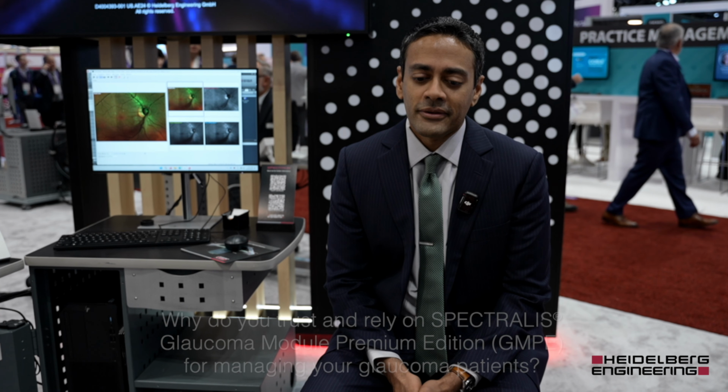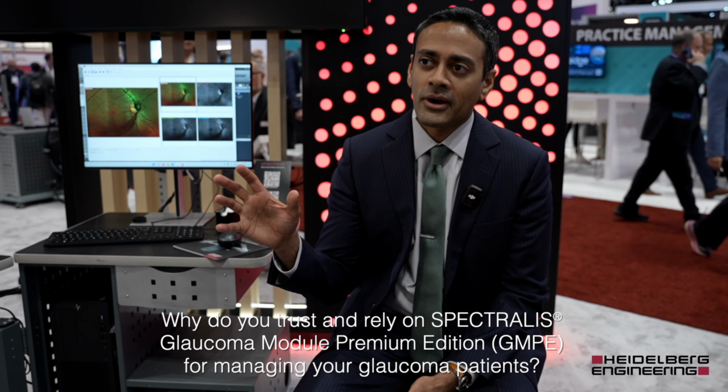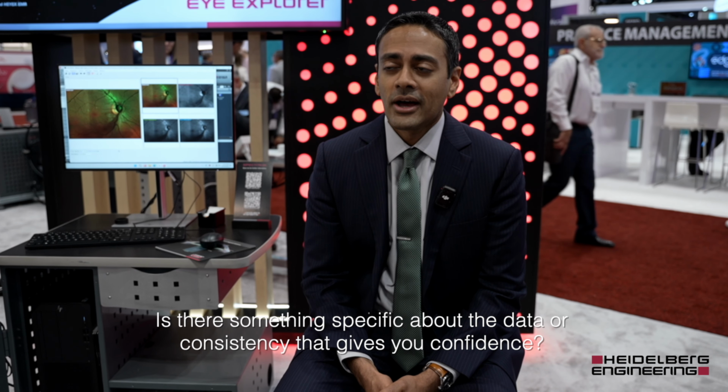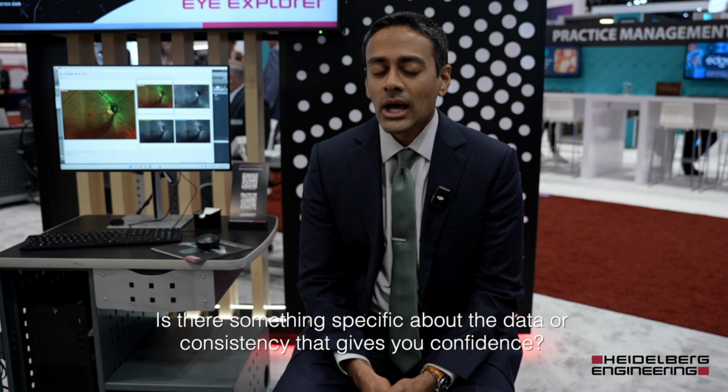It's super helpful. When a patient is scanned multiple times, the patient's axis between their fovea and their optic nerve head is really maintained and stable between scans. It allows me to trust my scans as I get them over time, and it really provides the confidence that if there is a change, it's probably real.